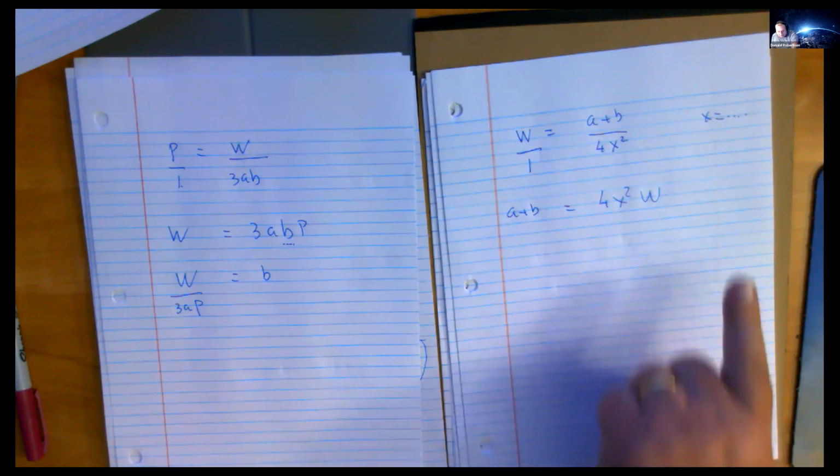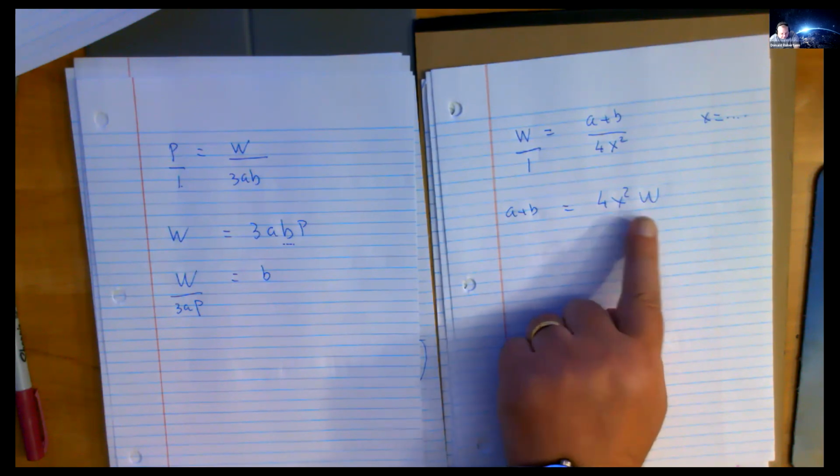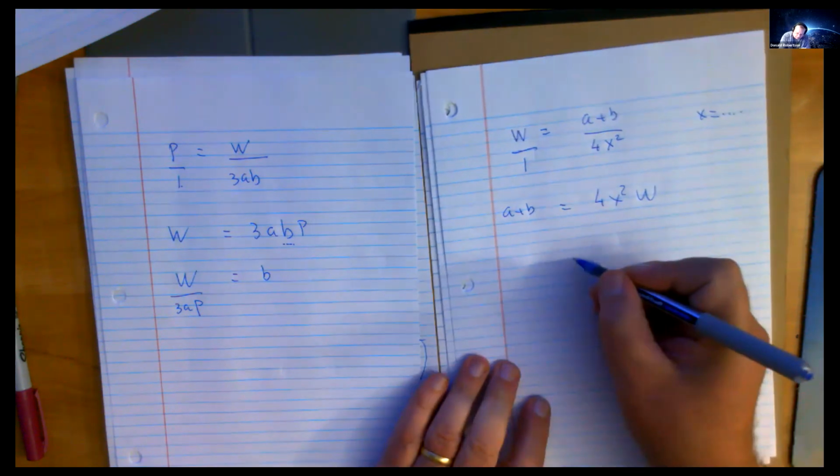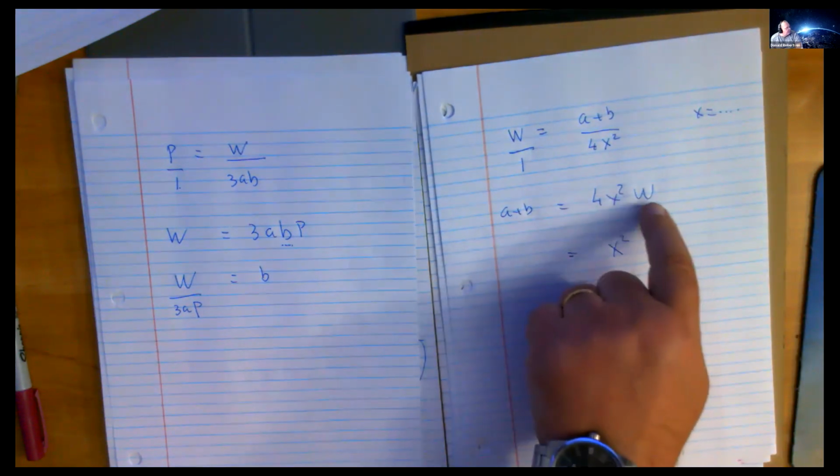Now, we are interested in getting x on its own. Hopefully that would mean get rid of this 4, right? And get rid of this w. So what do you need to do to both sides to get rid of both the 4 and the w?